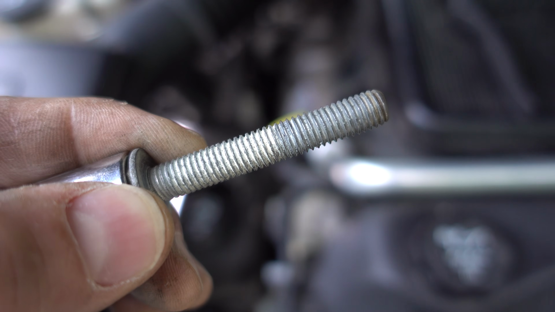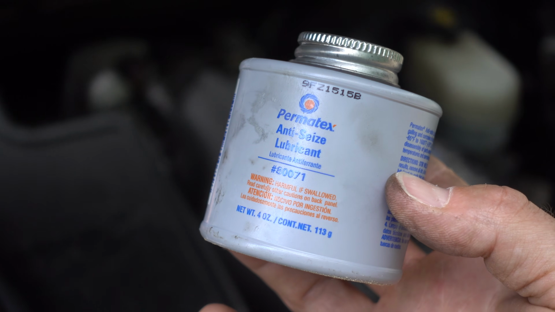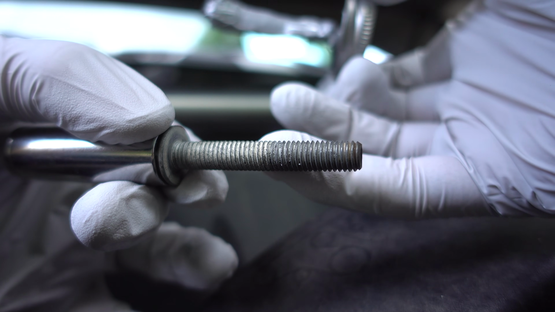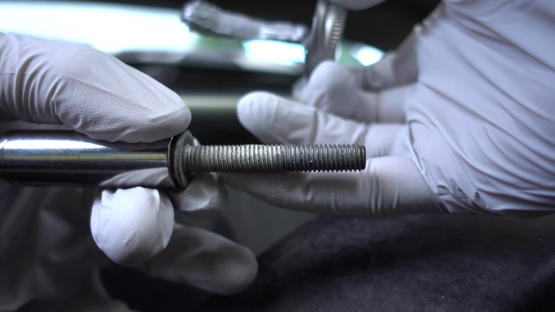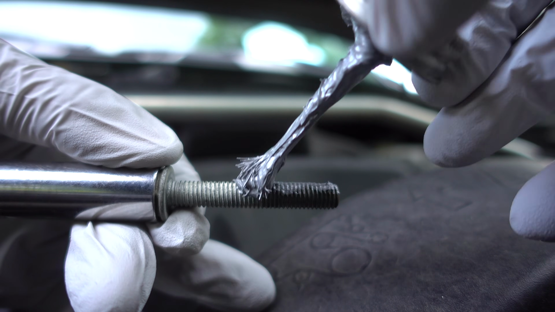Because these bolts used are steel and the metal they're going into is aluminum, I'm going to apply a little Permatex anti-seize. I can tell from the factory there was some sort of white stuff on this bolt, and I'm assuming it was either some kind of anti-seize or thread locker. And so I'm going to go ahead and use this anti-seize on the bolt.